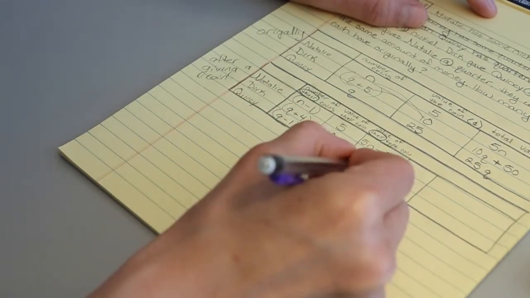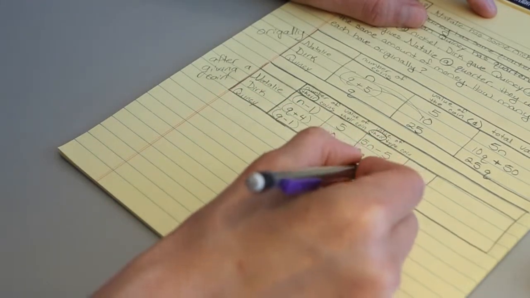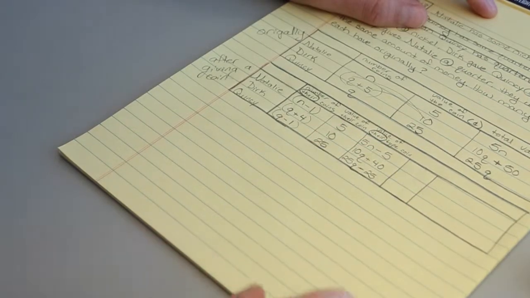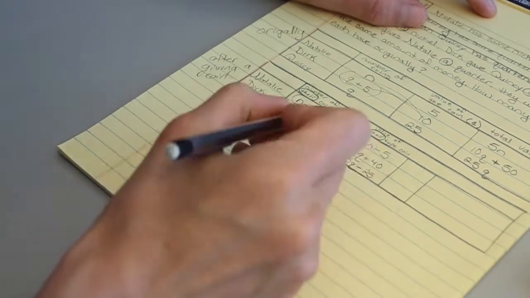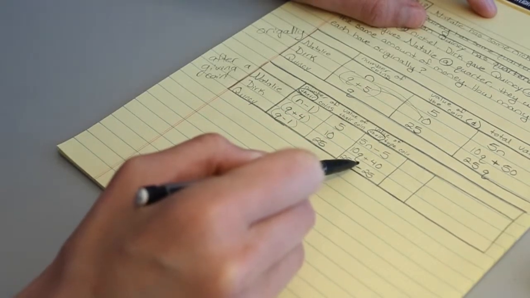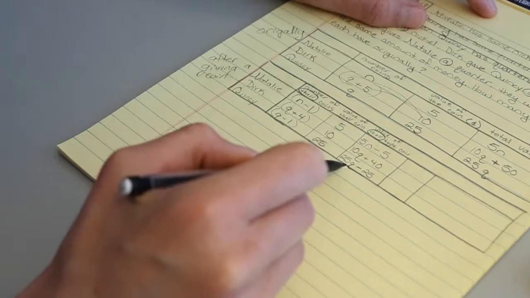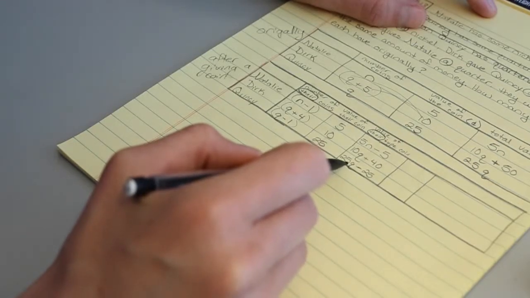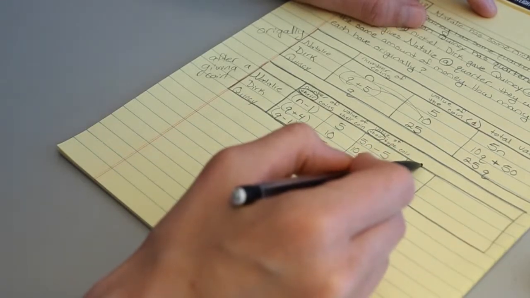Keep your minus sign. 25 times 1 is 25. Now, this is just the value of their type of coin. But remember, everybody was given an additional coin of a different type. So for this column, we're going to put the value of the coin given to them.